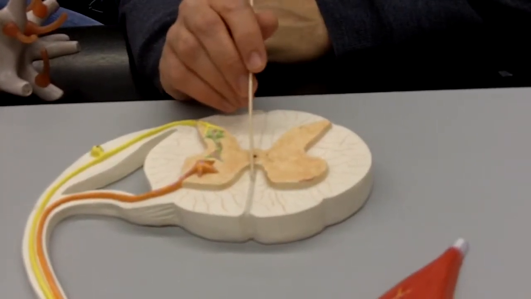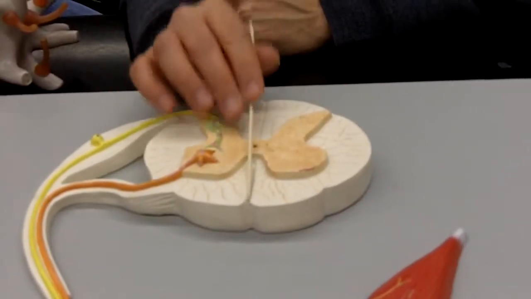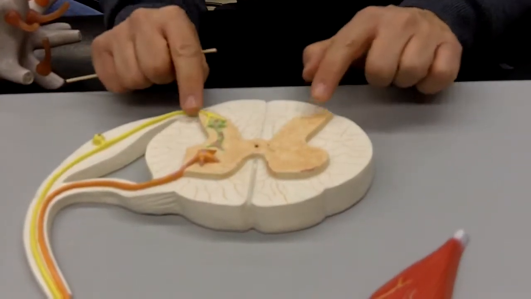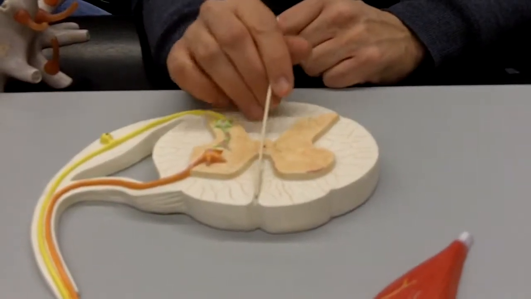Next, if we look at these divisions right here, this is known as the anterior median fissure. Again, how do we know it's anterior? Because you look for the dorsal gray horns. So this is the anterior median fissure.